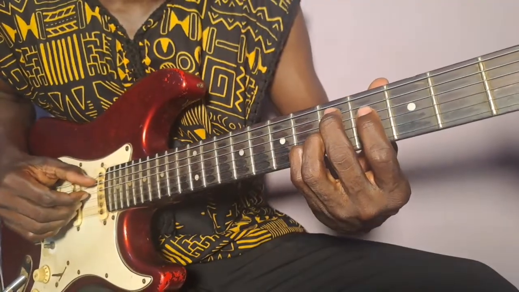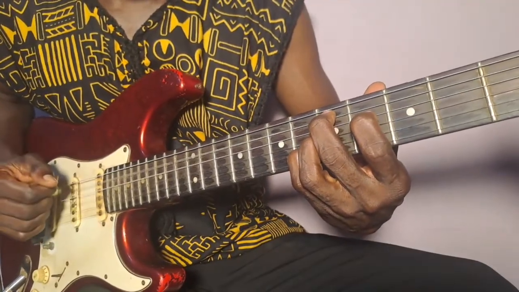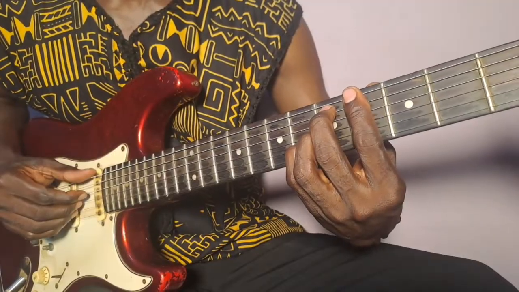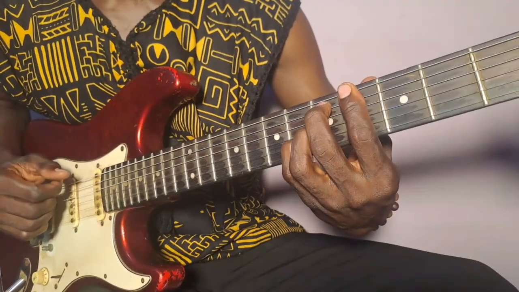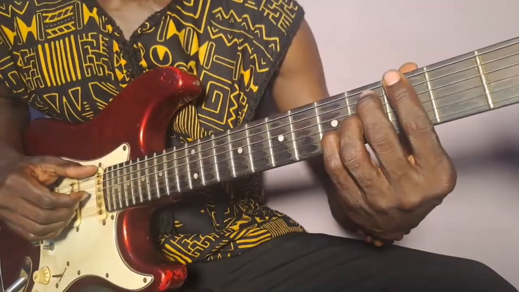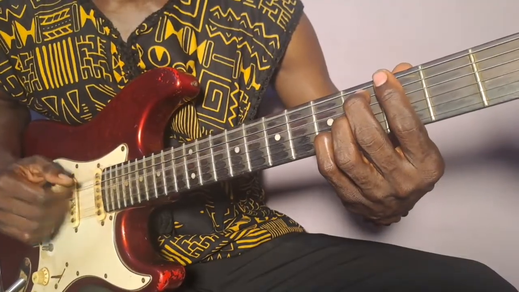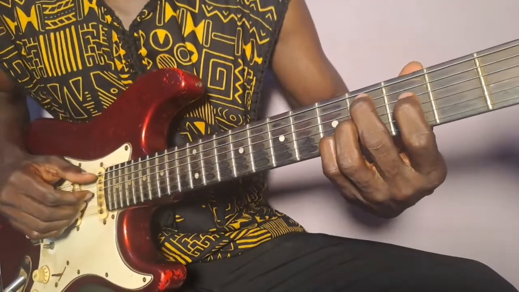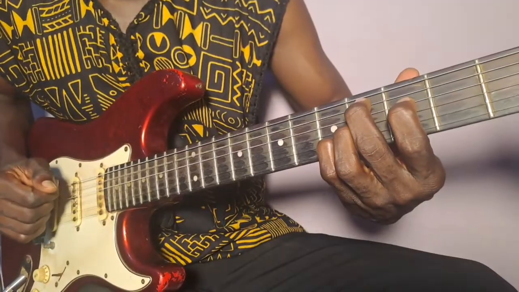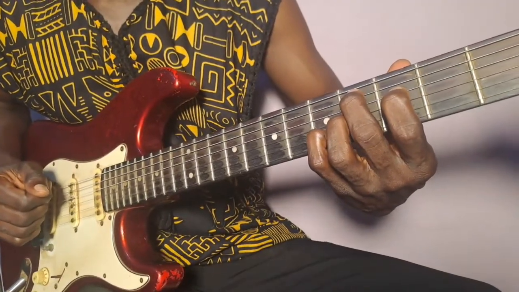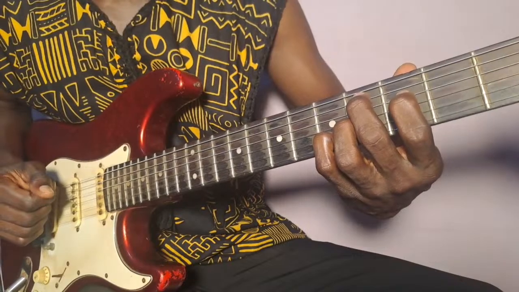Then D is substitution, flatted 6. Then go to G, 5th is substitution, is C sharp, that is flatted 2nd or sharp 1st.